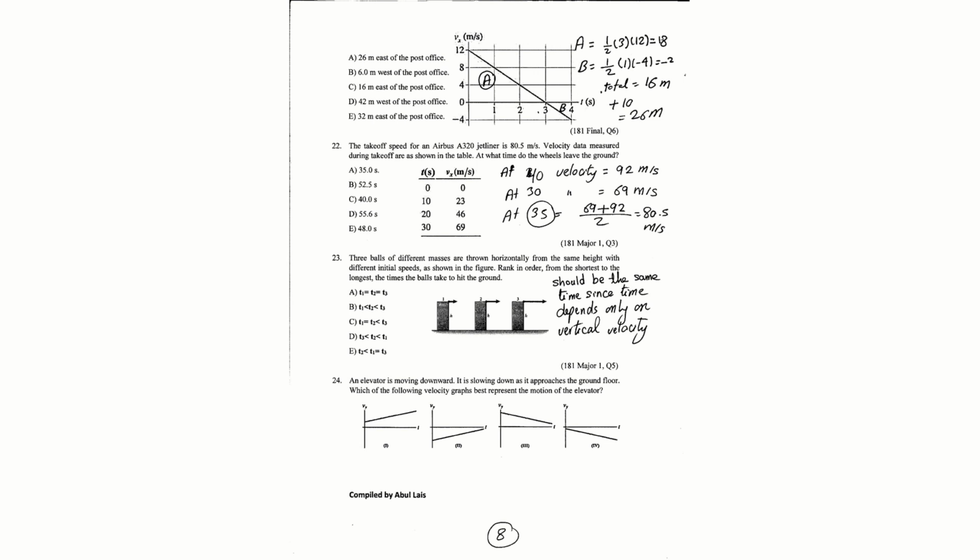Let's see the next problem. It says that three balls of different masses are thrown horizontally from the same height with different initial speeds, as shown in the figure. Rank in order from the shortest to the longest the time the balls take to hit the ground.